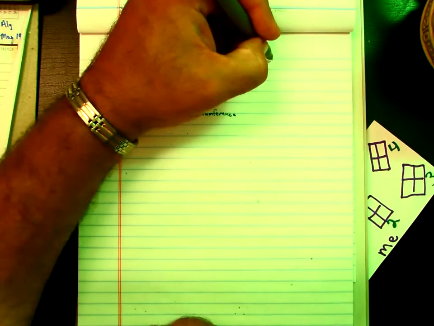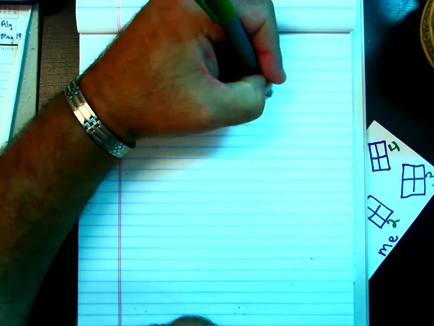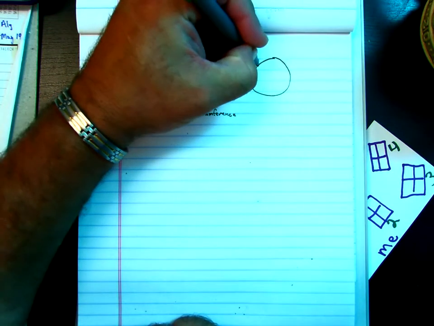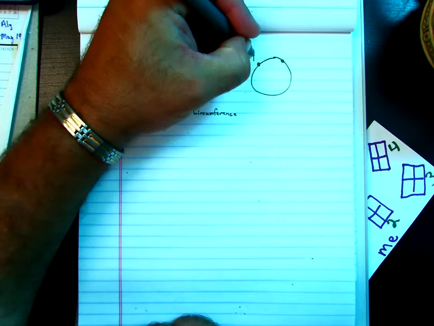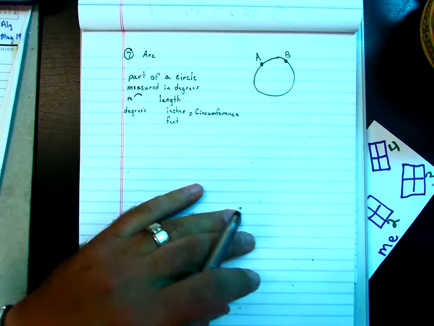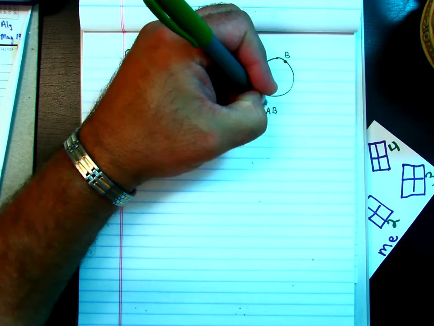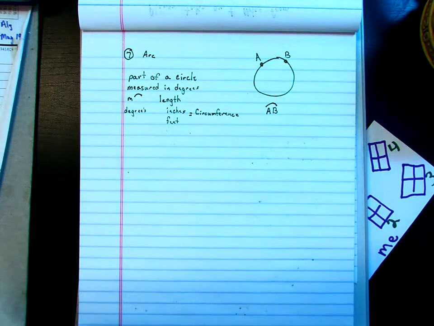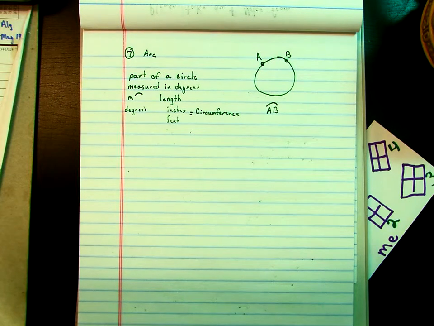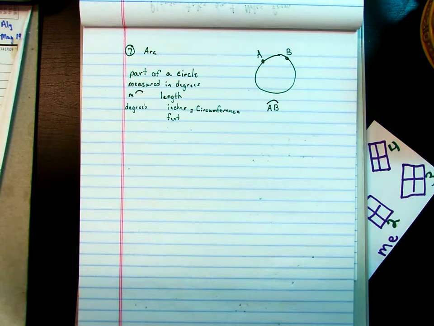Okay? And an arc looks like this. That would be arc AB. That's how you would write arc AB. Hopefully you know that the symbol above it stands for arc.